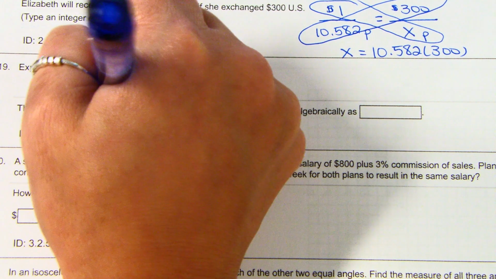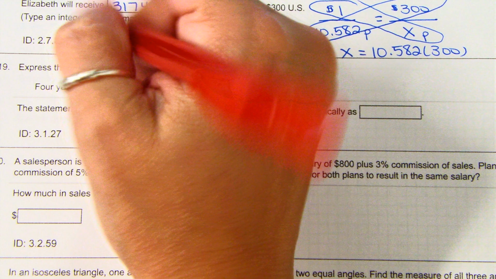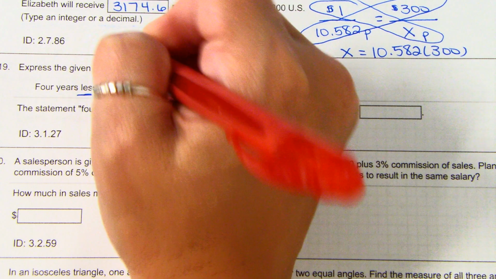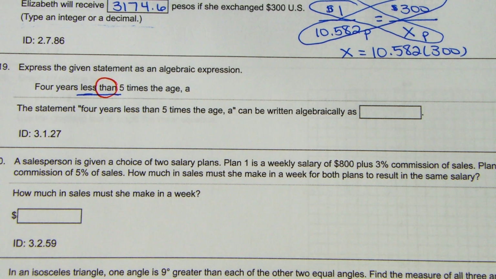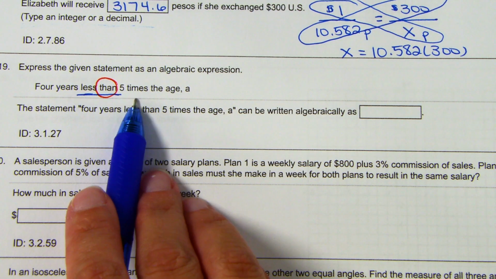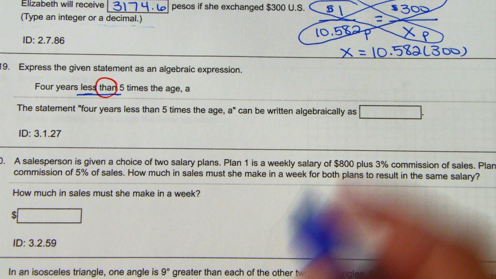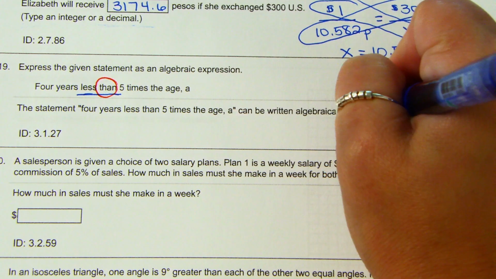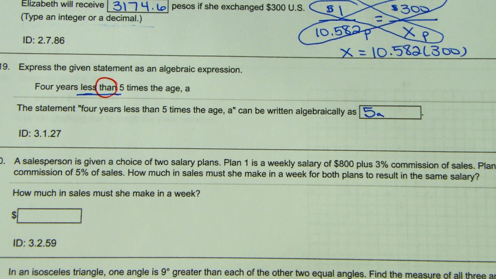3,174.6. Notice it says type an integer or a decimal. I'm allowed to have a decimal here, and since they give me decimals in the problem, I can have a decimal here. Pay attention to these words on every problem that are in parentheses near your answer box because they tell you exactly the formatting that they want you to give your answers in. And if you don't pay attention to that, you could give the wrong format.